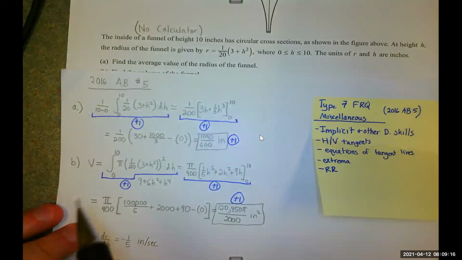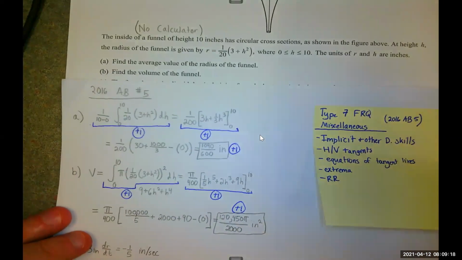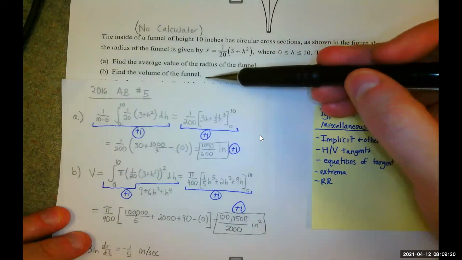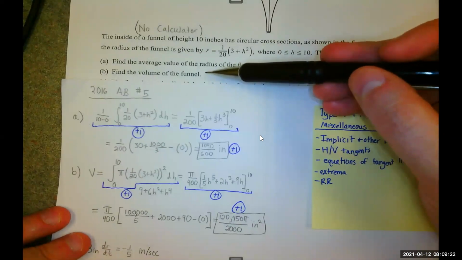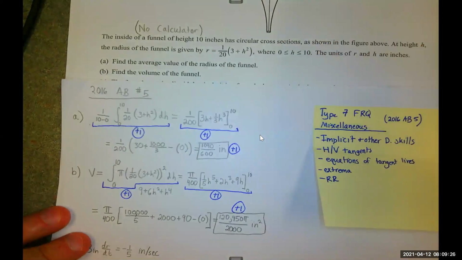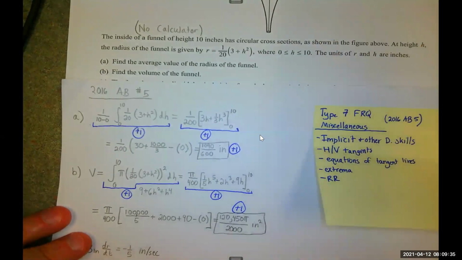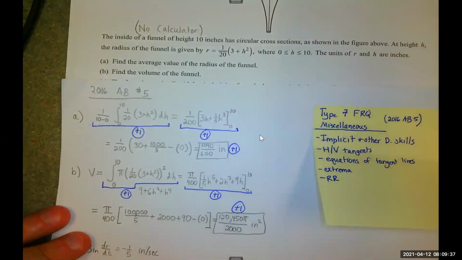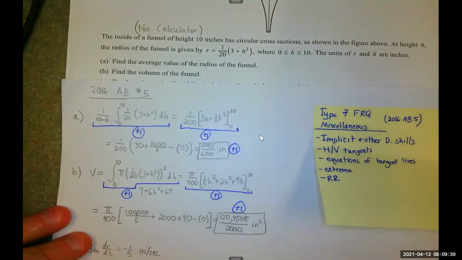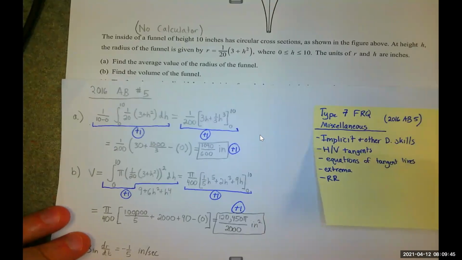Okay. Part B, find the volume of the funnel. So volume is integration of area. Think about the area and volume topics we talked about. You're always interested in the area of the shape if it's by cross sections. You're always interested in the area of the circle or circles if it's revolution. Make sure that you are integrating area.